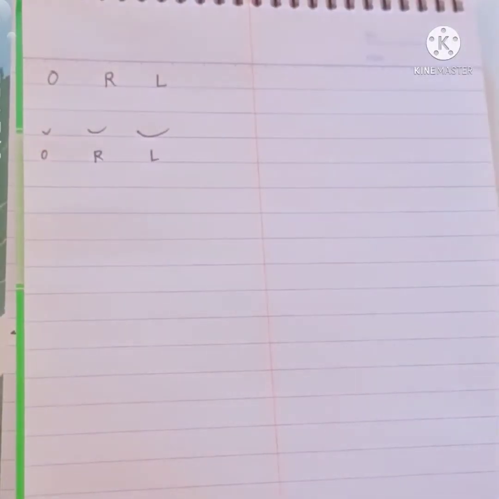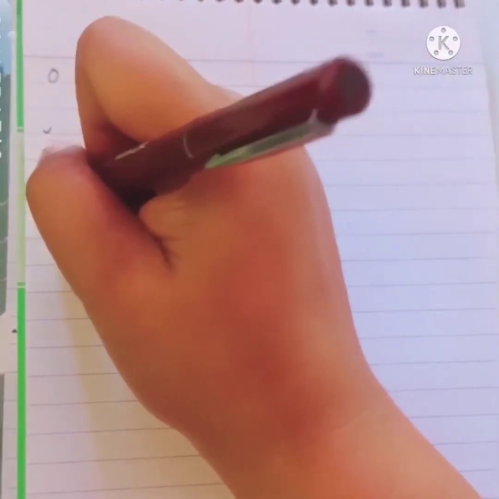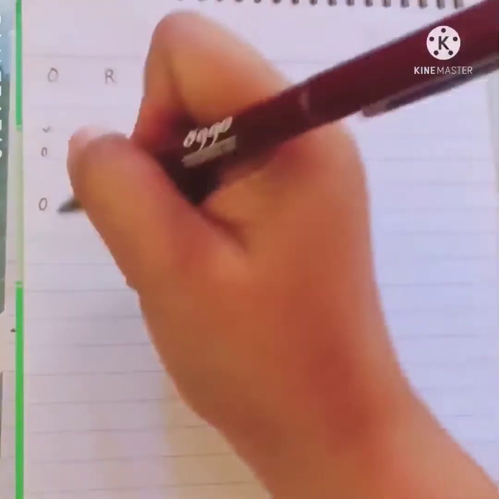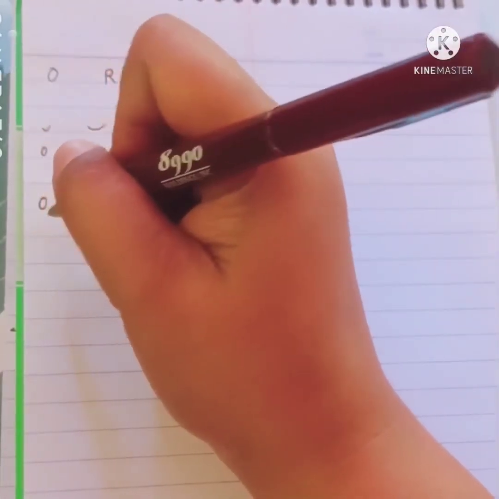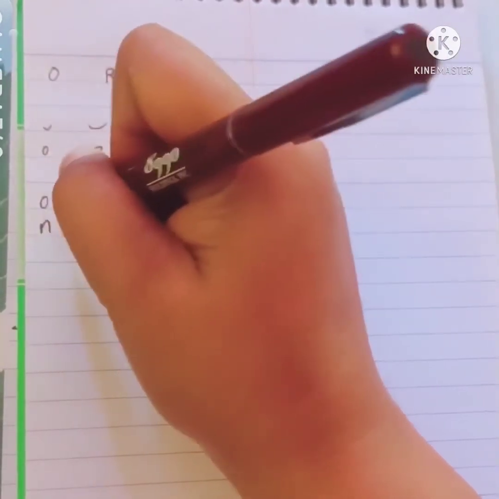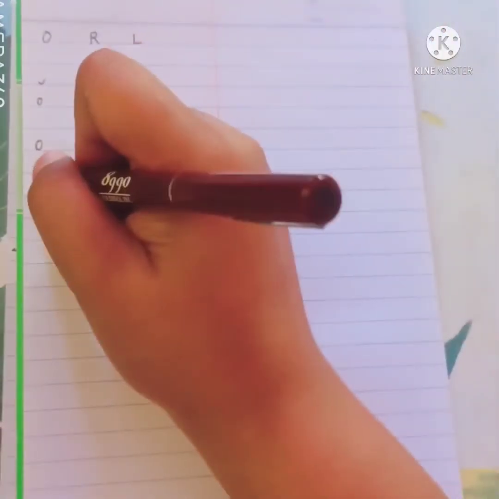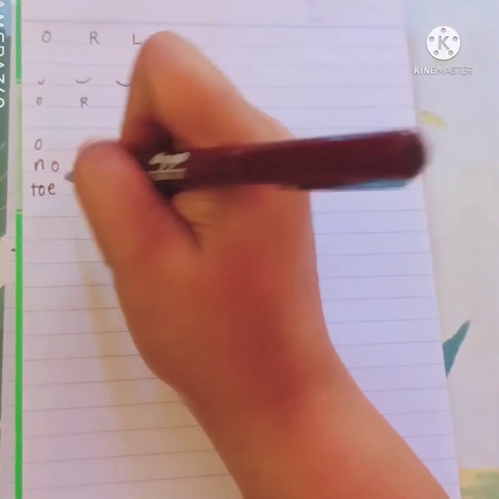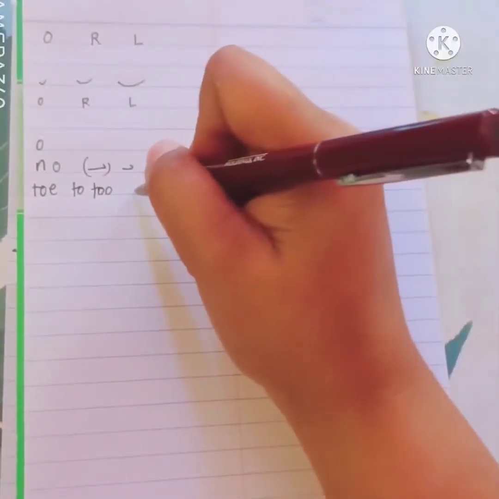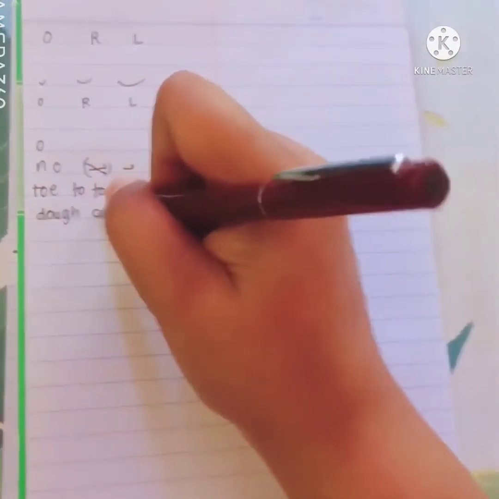So, let's have a sample on letter O. We're gonna pronounce it like O. So let's transcribe no. N-O. The toe, or two. It's the do, or do.